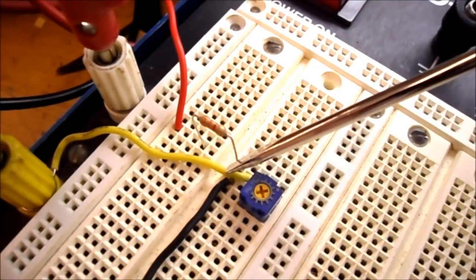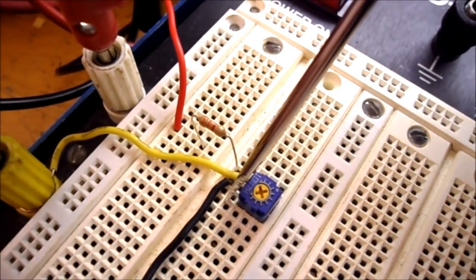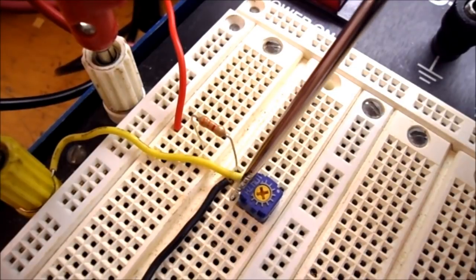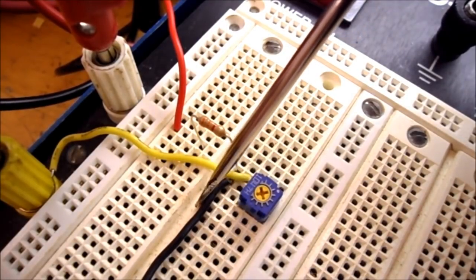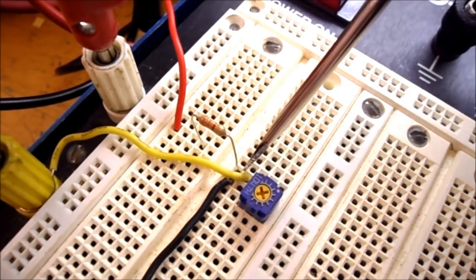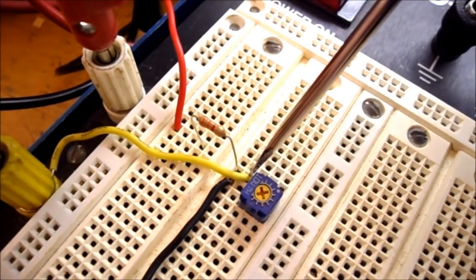The black lead goes to the center of the potentiometer, and you can see right at the bottom here there's nothing plugged into the bottom of my potentiometer. So that lead goes back to common of the power supply. The yellow lead is so I can measure the voltage between the 3.3 k ohm resistor and the first leg of the potentiometer.